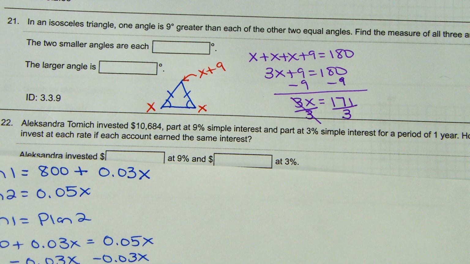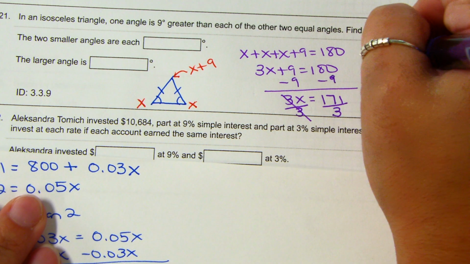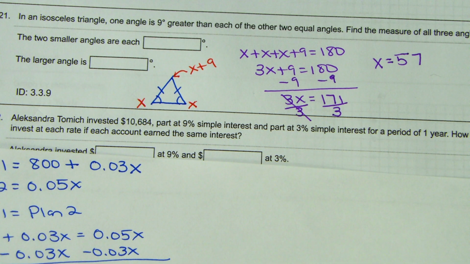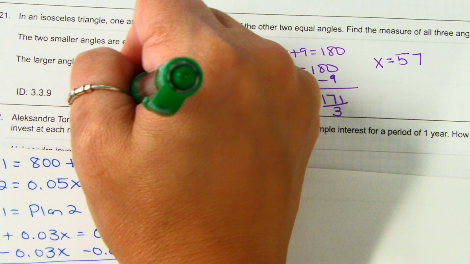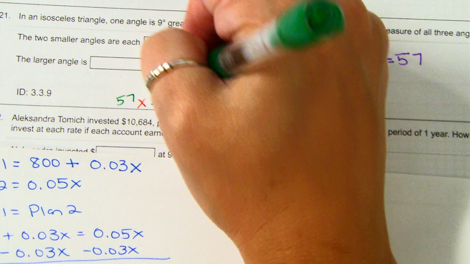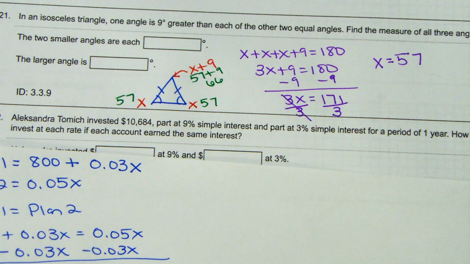So now I have all three of my angles represented, so I can come over here and do the math to figure out what these angles mean. Because all of the angles have to add together to equal 180 degrees to be a triangle. So bottom left, bottom right, top angle: x plus x plus x is 3x.